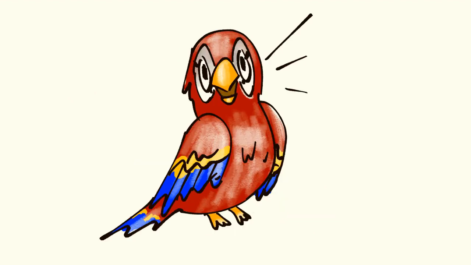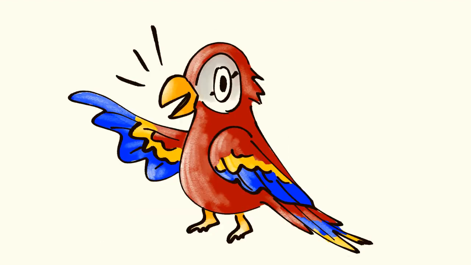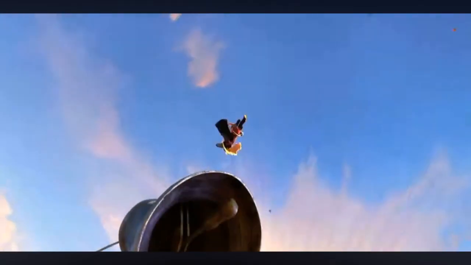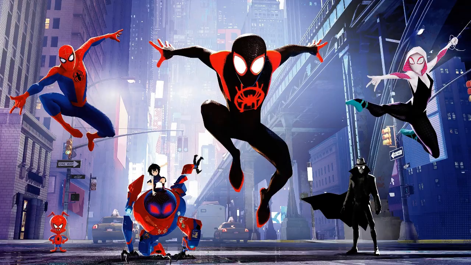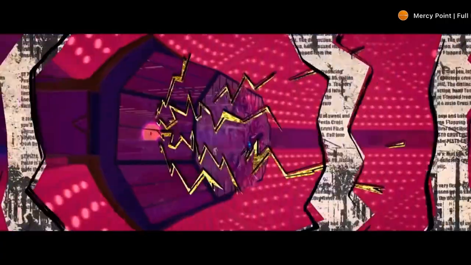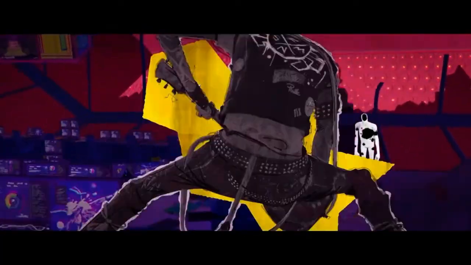So if you're interested in any of these blended styles of animation, I highly recommend watching shows like Arcane: League of Legends and movies like Puss in Boots: The Last Wish and Spider-Man: Into the Spider-Verse and Across the Spider-Verse if you haven't already, because they are the perfect examples of this 2D and 3D blend.